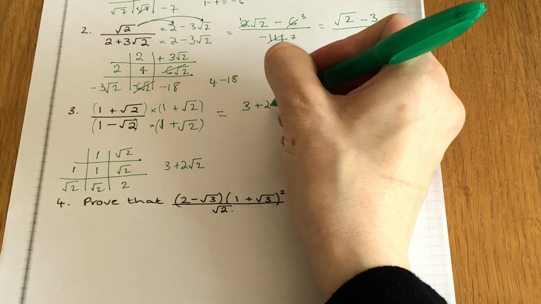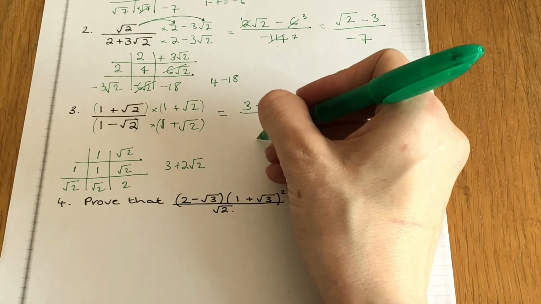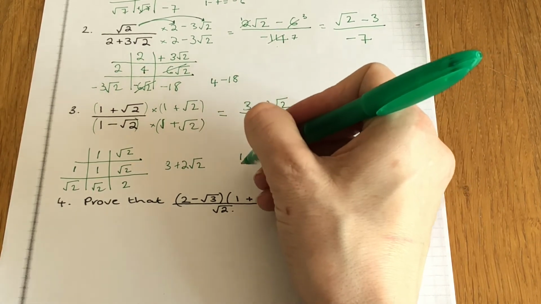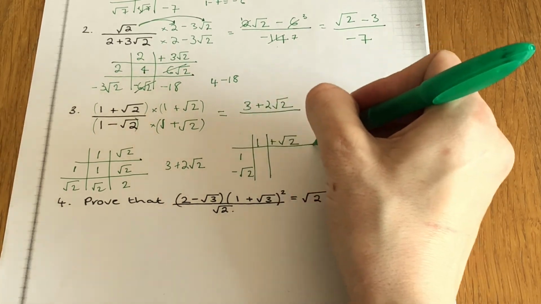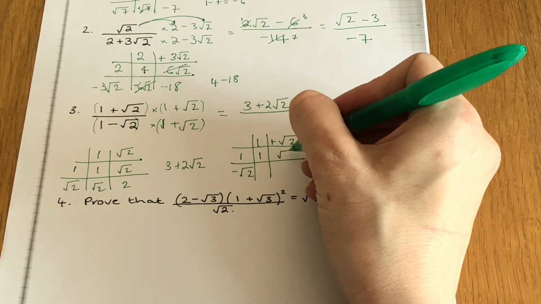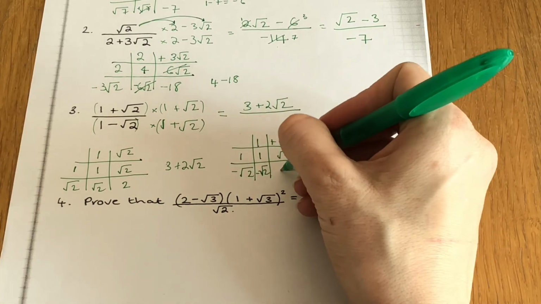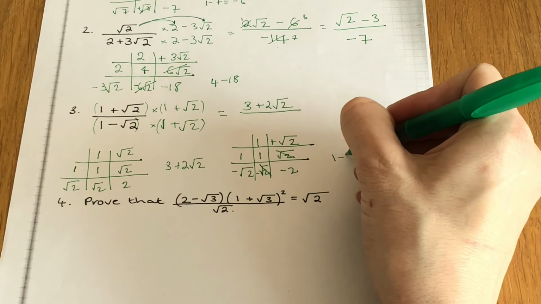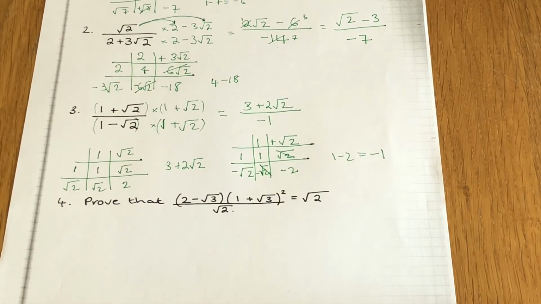Doesn't matter that there's a surd in there, because the point of rationalising the denominator is to get rid of the surd at the bottom. So 1 times 1 is 1, root 2 minus root 2 and minus 2. These two cancel out. 1 minus 2 is minus 1, so there's my denominator.